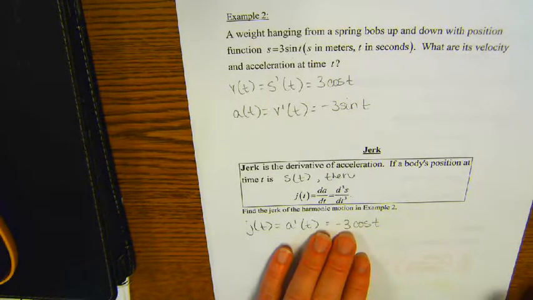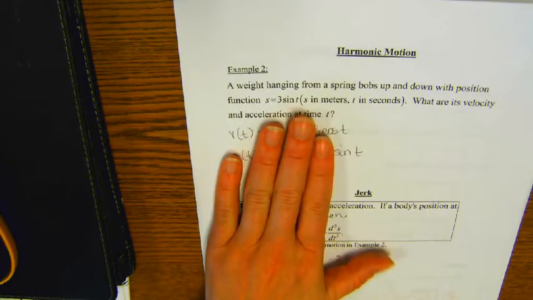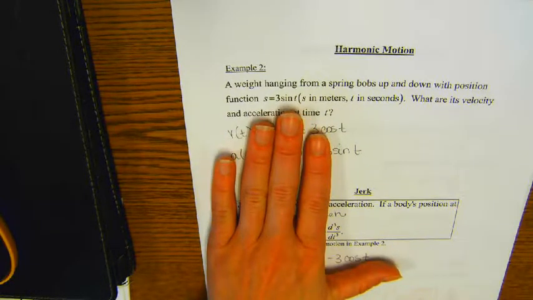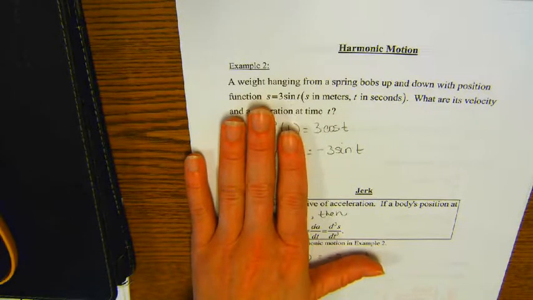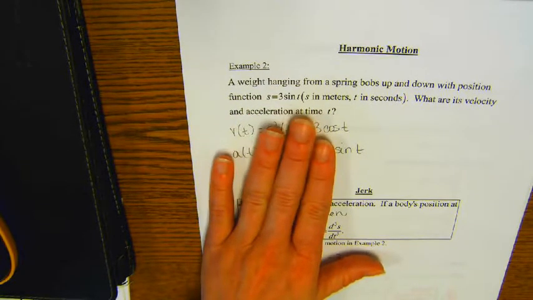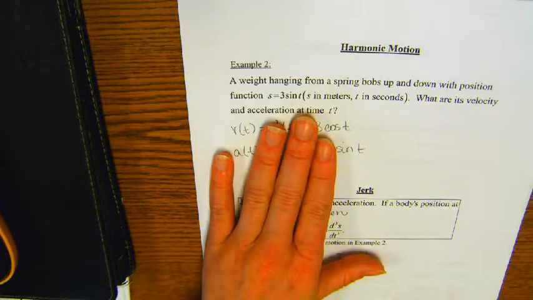Because the derivative of sine is cosine, and the constant is -3. So the derivative is not negative cosine, but the -3 in front made it down. Okay?